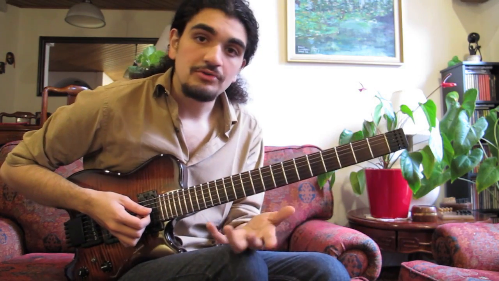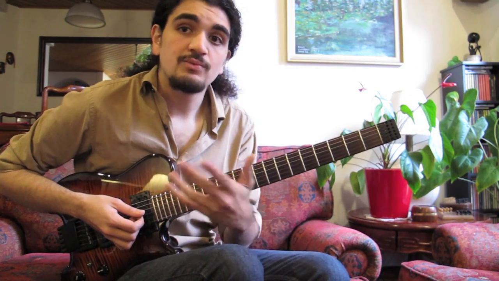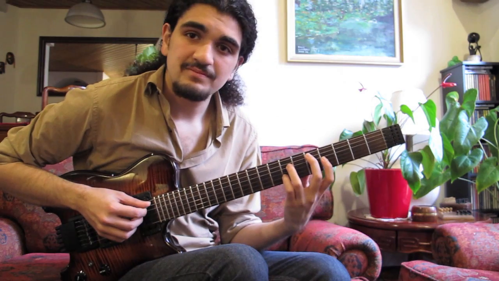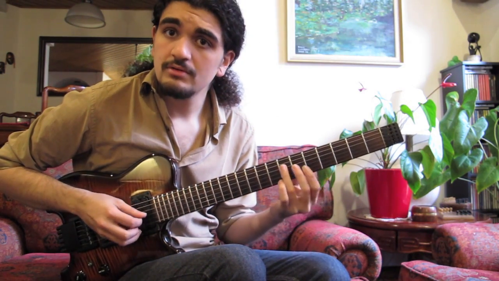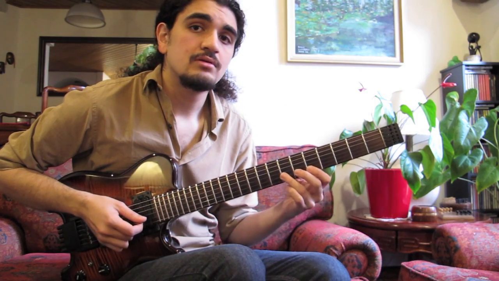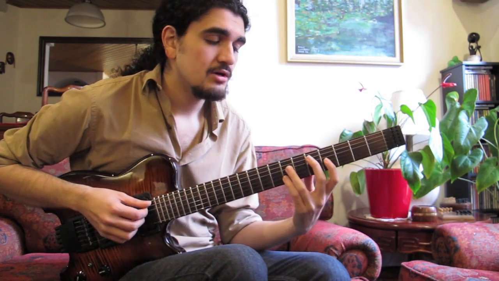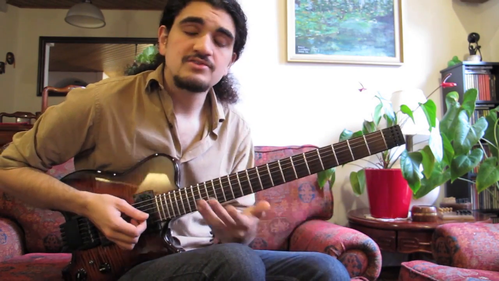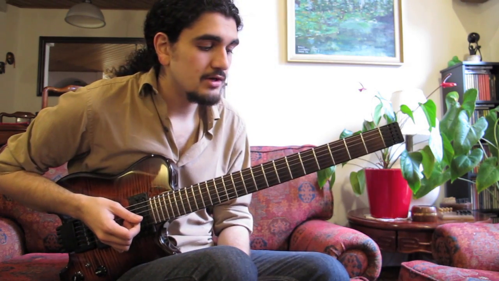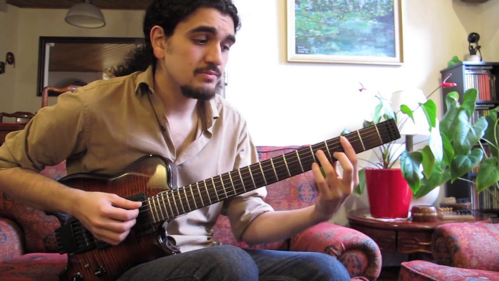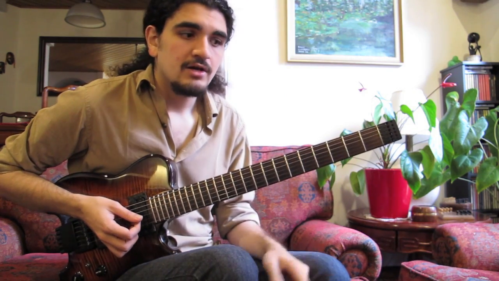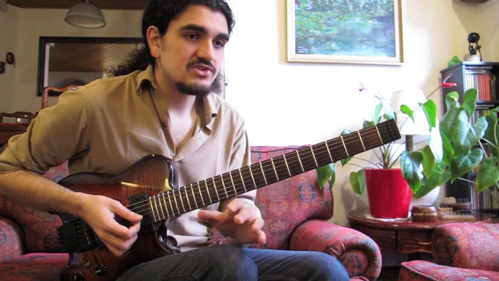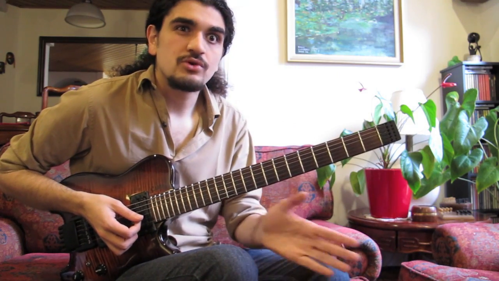But what if we made all 3 substitutions? Then we would end up with the following. Because we have 9 for 1, 13 for 5, and 11 for 3. Now this is also familiar. This is actually a first inversion B minor 7 chord. So this gives us another little shortcut, if you will.